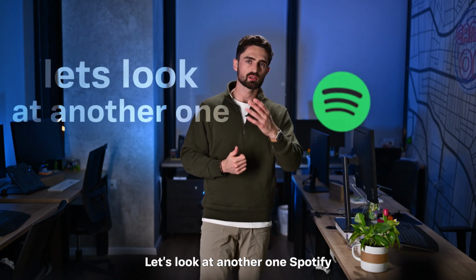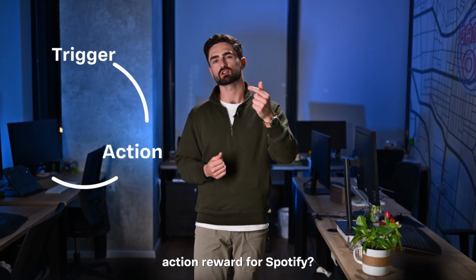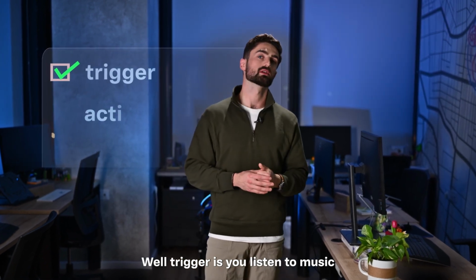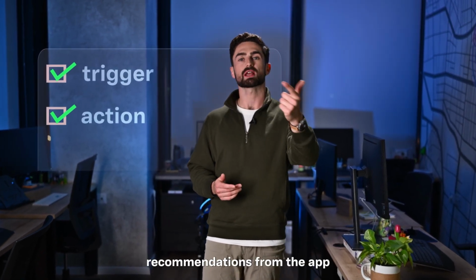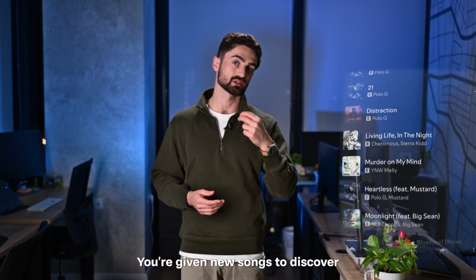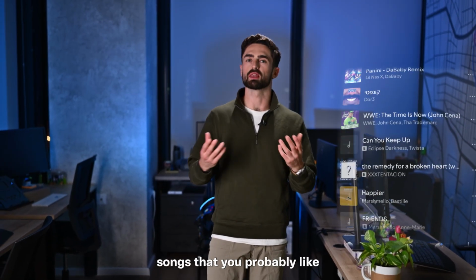Let's look at another one, Spotify. What is the trigger, action, reward for Spotify? Well, the trigger is you listen to music. The action is you get personalized recommendations from the app. And the reward, you're given new songs to discover, songs that you'll probably like.